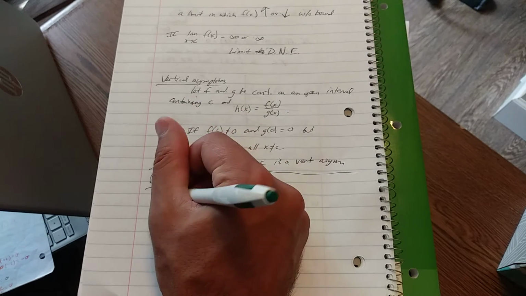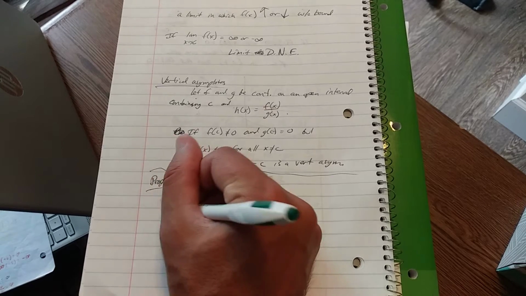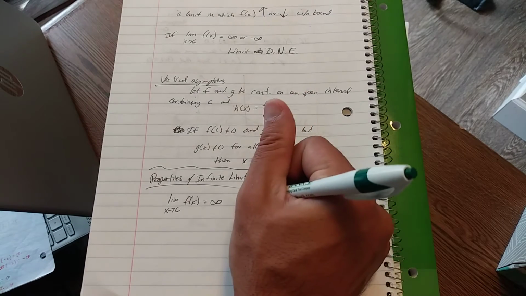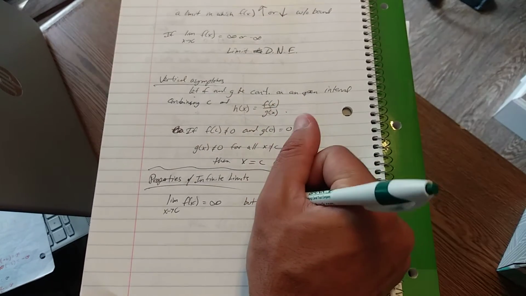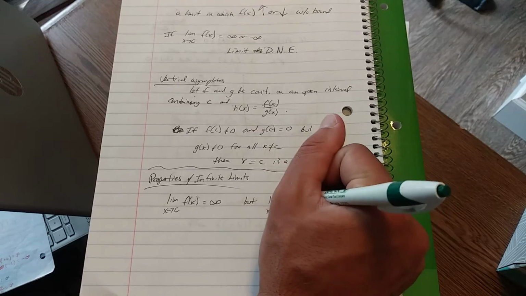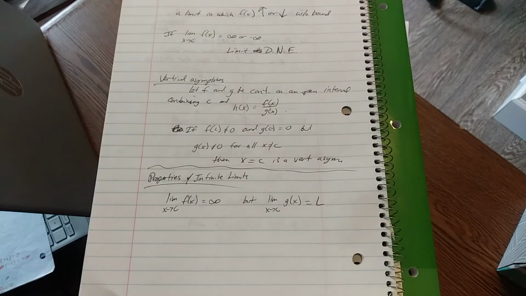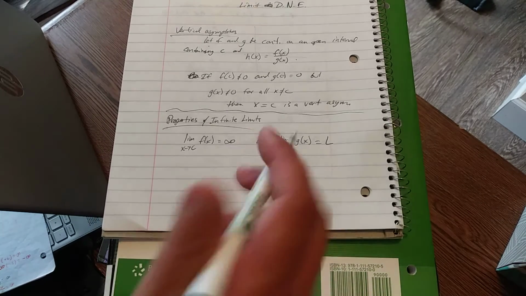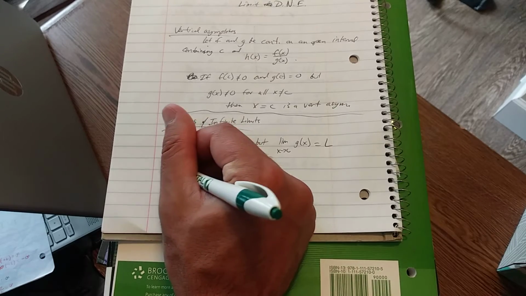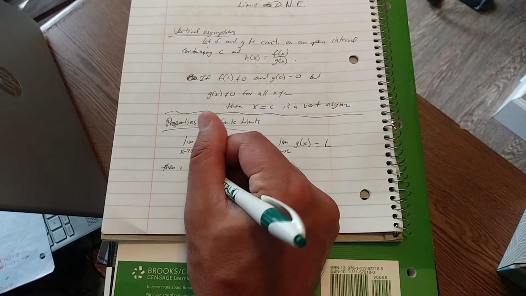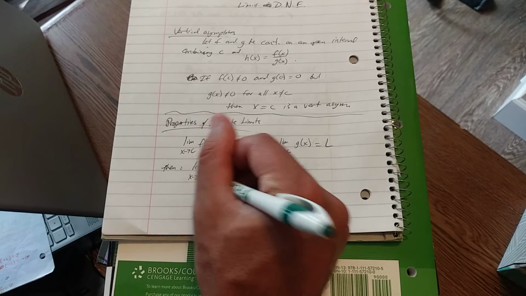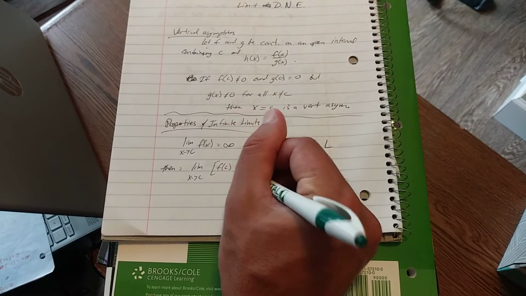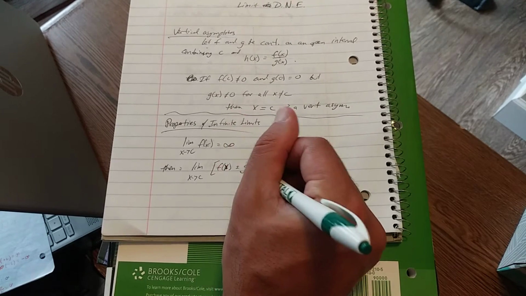Okay, so let's define: if we have the limit as x approaches c of f of x, let's say that goes to infinity, however, the limit of g of x goes to some number, we'll say L. Then what do we get out of this? Limit as x approaches c, let's say we add these together. Sorry, it should be an x.